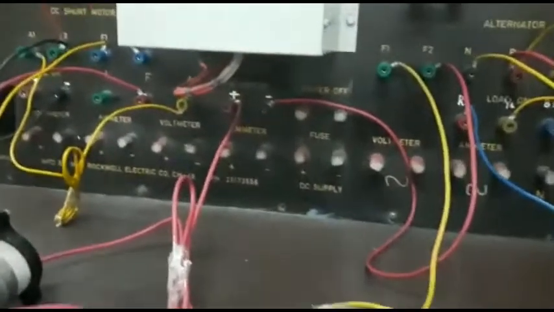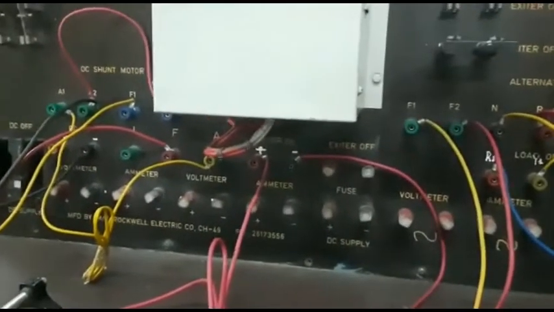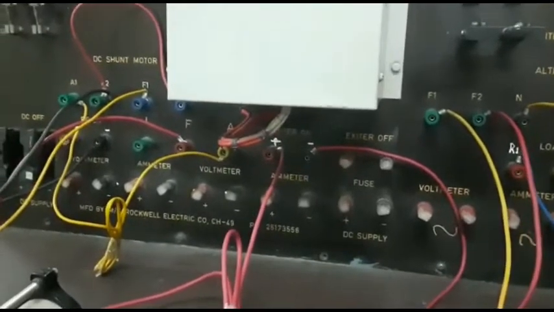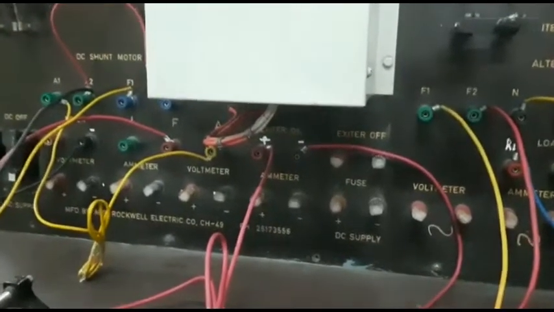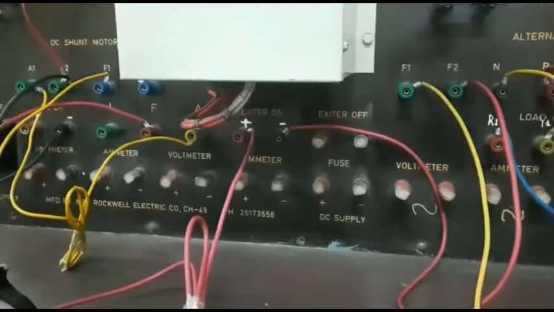You are having 2 windings. First one is the field winding. Then you are having the stator winding or the armature winding. So let us first look at the field winding.